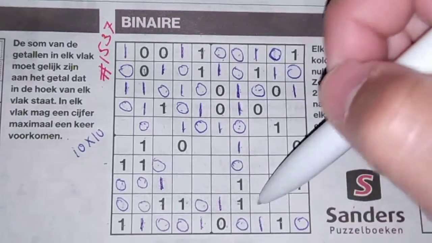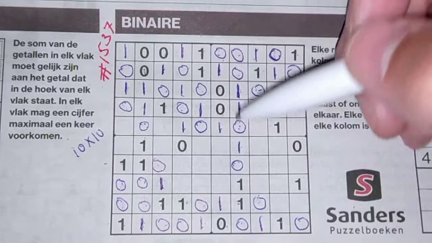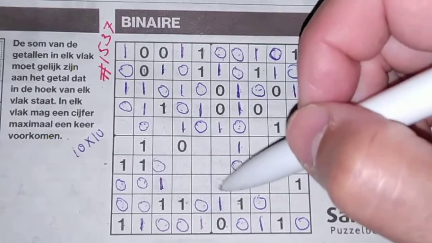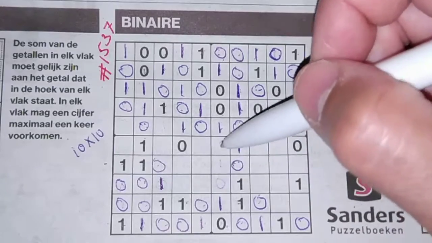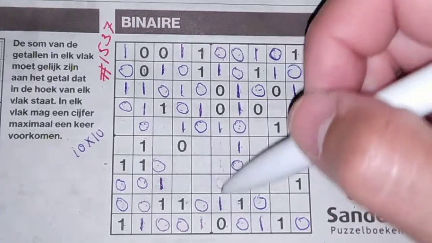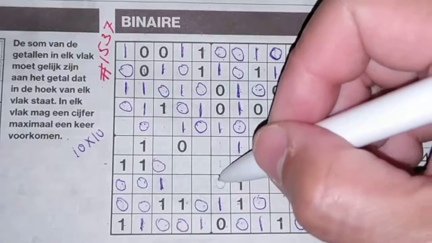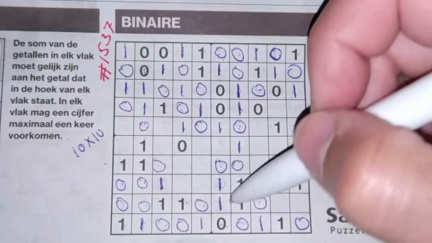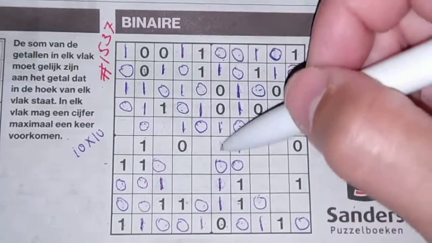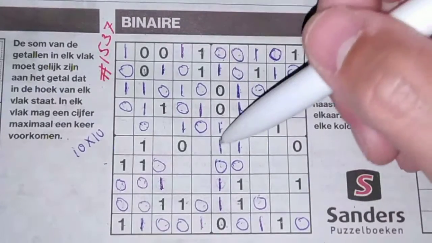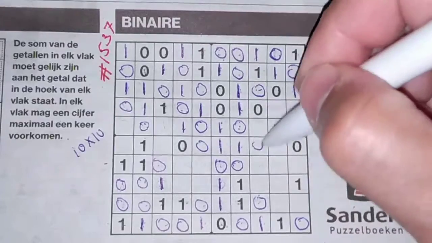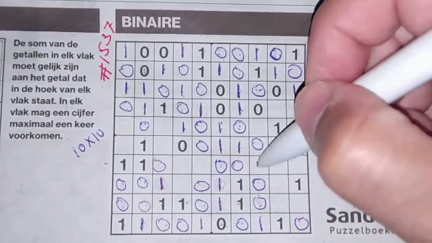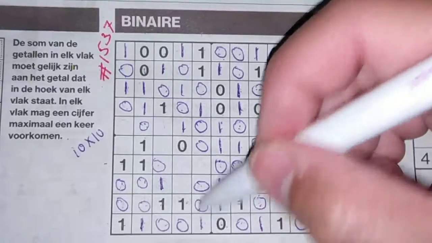Double 1, here no, there no. If I place number 5 here, then we still have 3 ones in a row in this column, not allowed, so this cannot be an O. This should be a 1. Double 1, here no, there no. 1, 2, 3, 4, and this is number 5. Double 1, here no, there no. Double O, here 1, there 1.